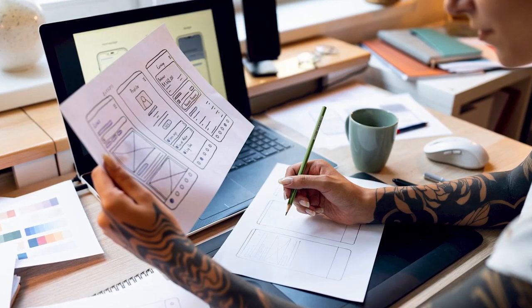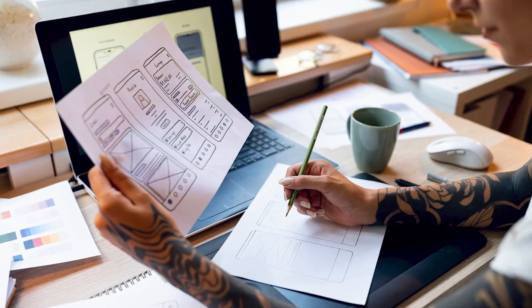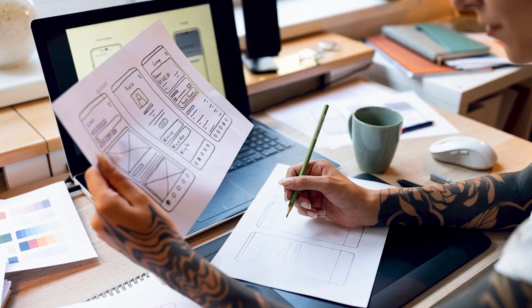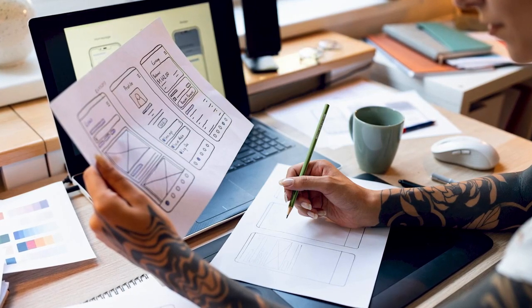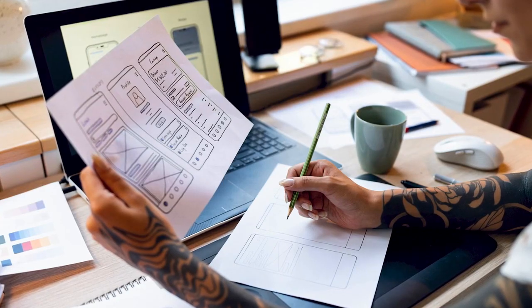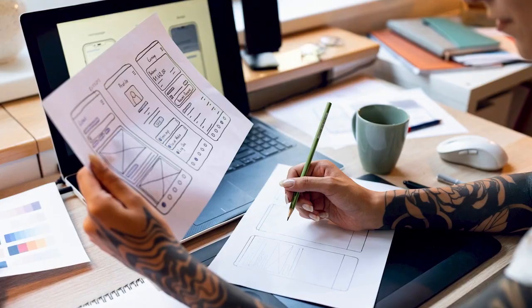A UX designer once worked on a website redesign where the client insisted on light gray text on a white background. It looked chic, but it was a nightmare for users with low vision. The UX designer found a compromise by slightly darkening the text, keeping the aesthetic while improving readability.